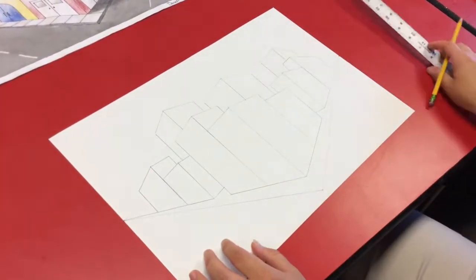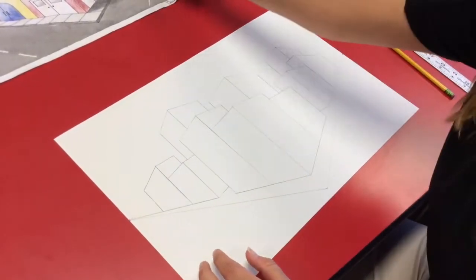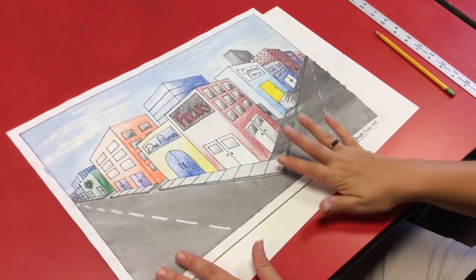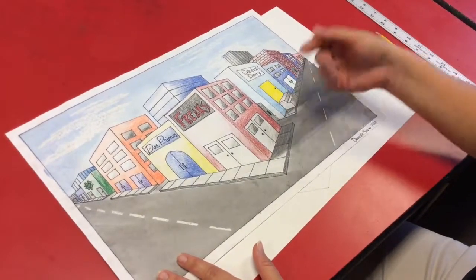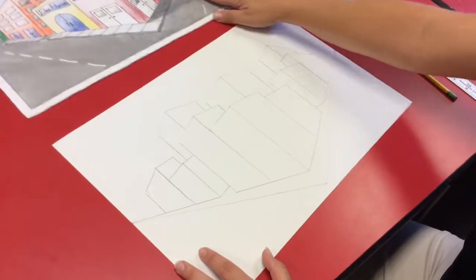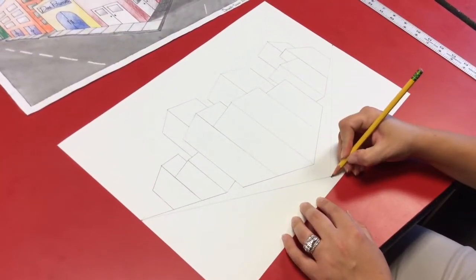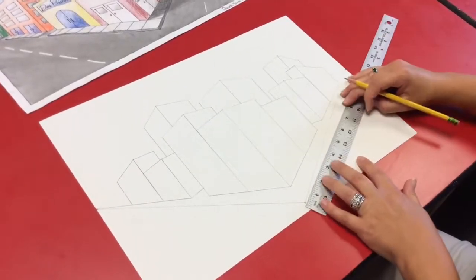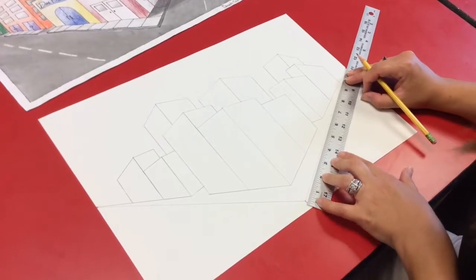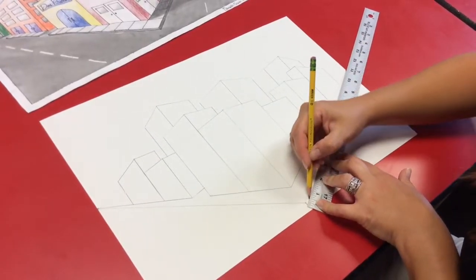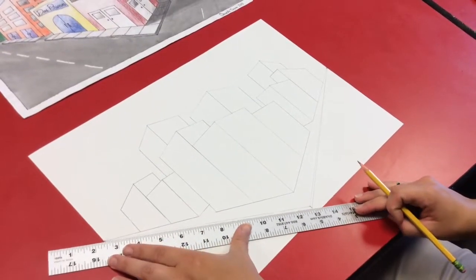Okay, now to make your sidewalk really realistic looking, you have to draw sort of a curve. So if we look at my finished example here, you can see the edge of the sidewalk and how it's kind of raised from the street. So that's kind of what we're going for. So basically, just bring a little small line down right there, and bring that curb in.